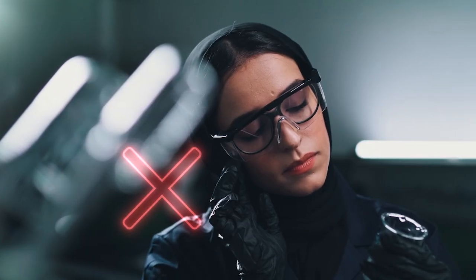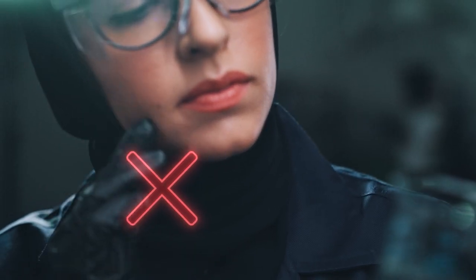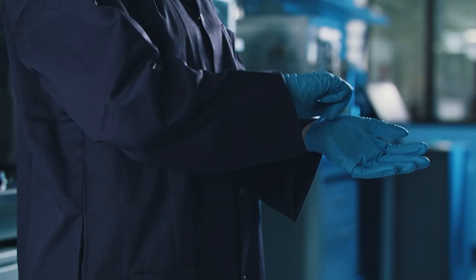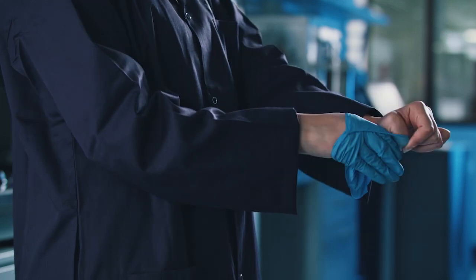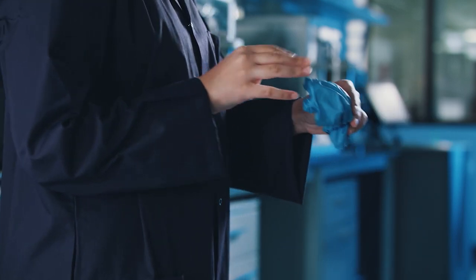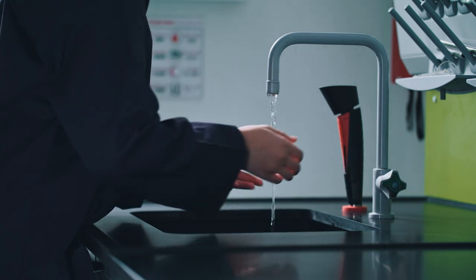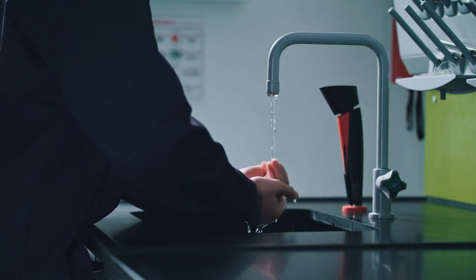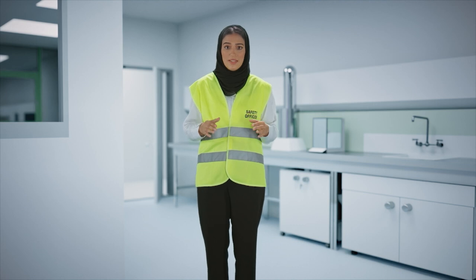Keep your hands away from your face, eyes, and mouth while handling chemicals. To avoid an unintentional spread of chemicals, remove your gloves before leaving the work area and handling any doorknobs, keyboards, cell phones, or elevator buttons. After removing your gloves, wash your hands with soap before exiting the laboratory. Please inform your instructor if you have any chronic diseases such as epilepsy.